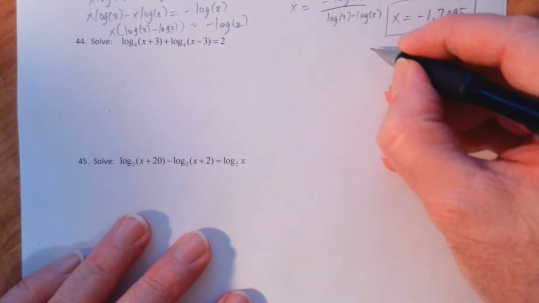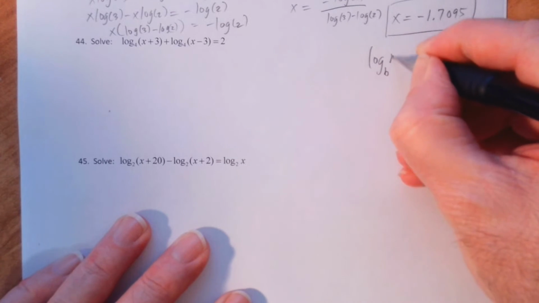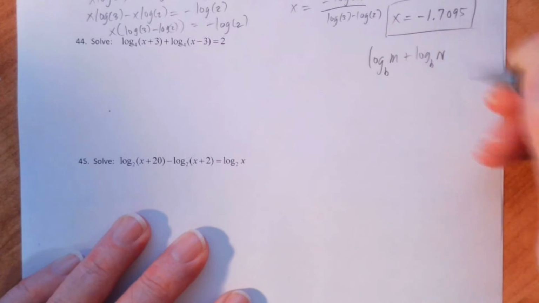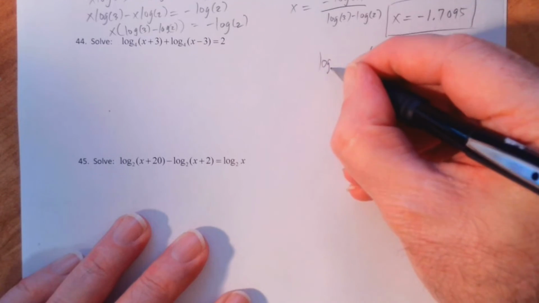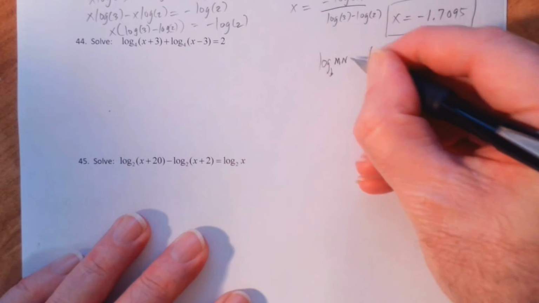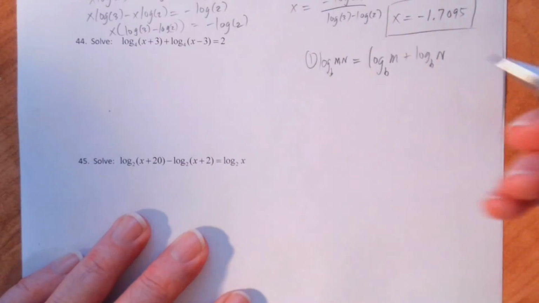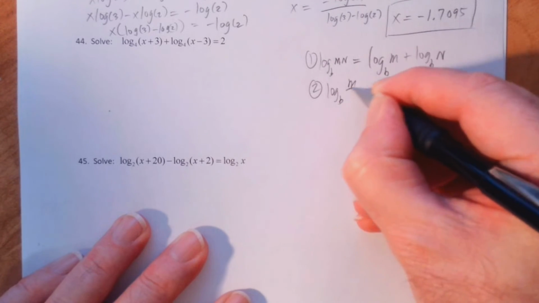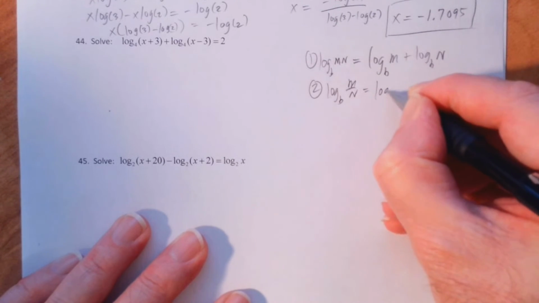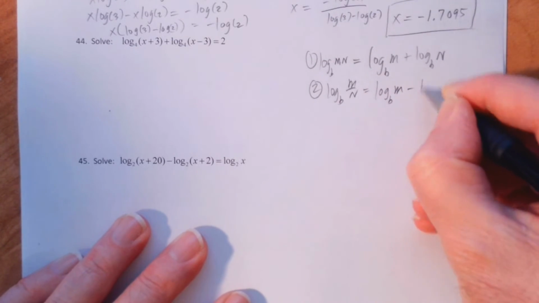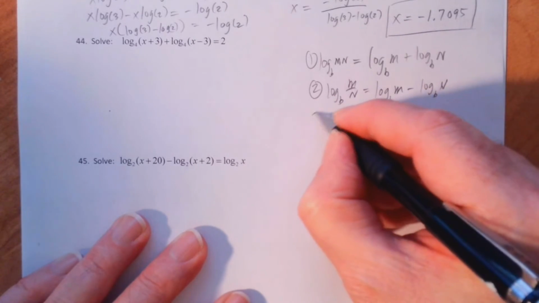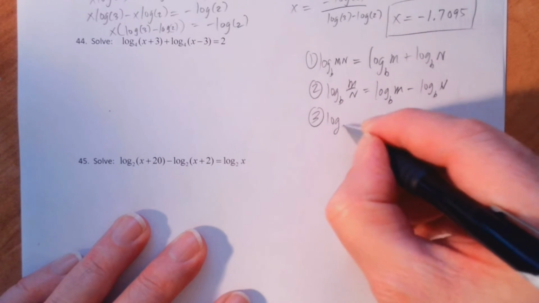So we're going to be using our properties of logs for these. So let me just write them out here real quick. So that's property 1. And then we have property 2. And property 3.